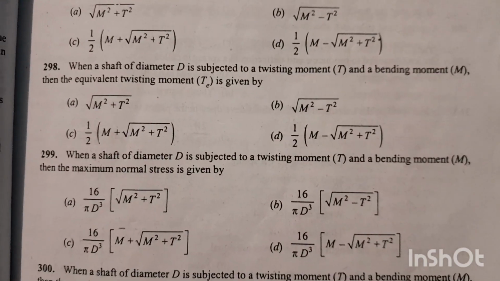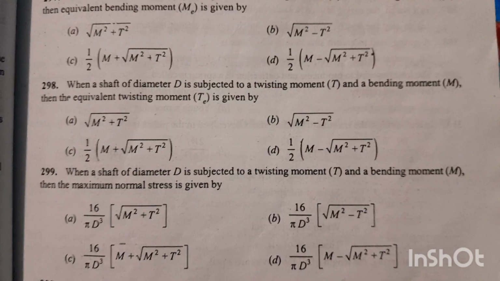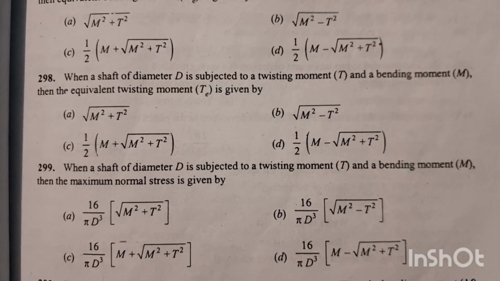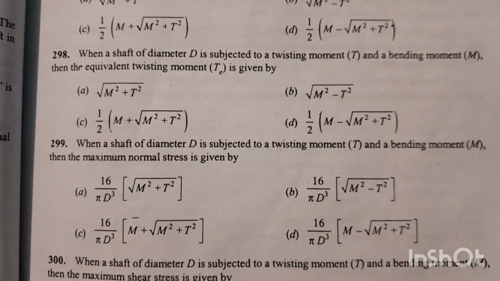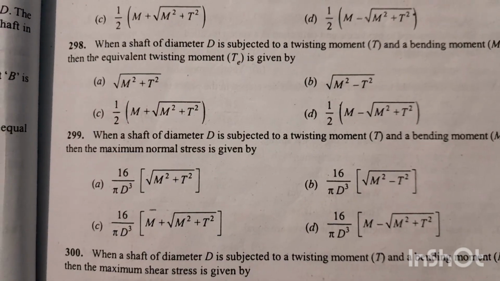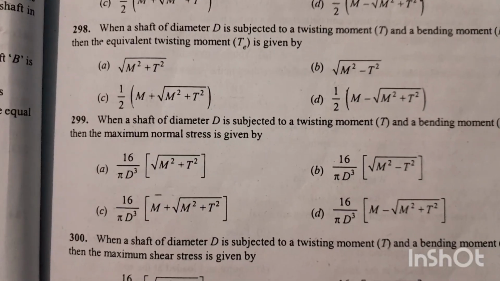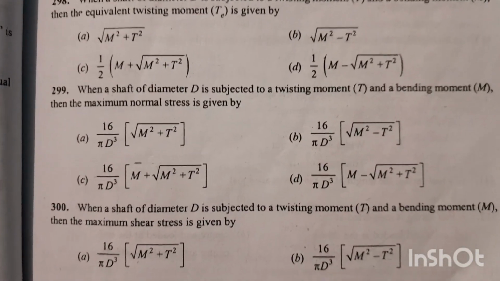Next question 299. When a shaft of diameter D is subjected to a twisting moment T and bending moment M, then the maximum normal stress is given by. Option C is the right answer, 16 by pi d cube (M plus root over of M square plus T square).